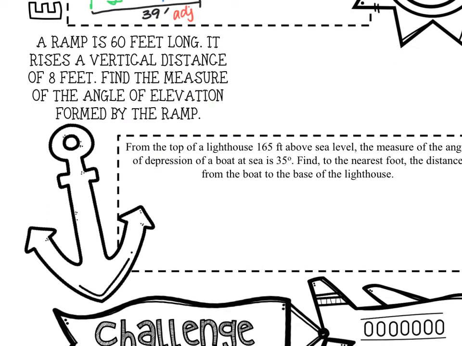A ramp is 60 feet long. It rises a vertical distance of 8 feet. We want to measure the angle of elevation formed by the ramp. So let's first draw the ramp. I have a vertical distance of 8 feet, and a horizontal distance of 60 feet. And they want us to find the angle of elevation.